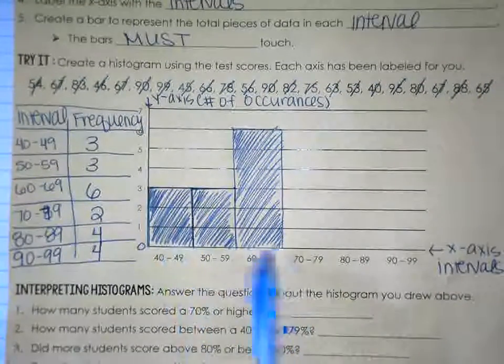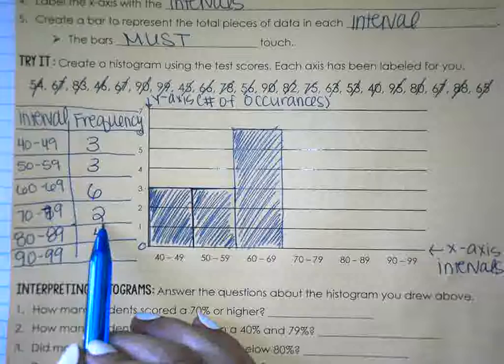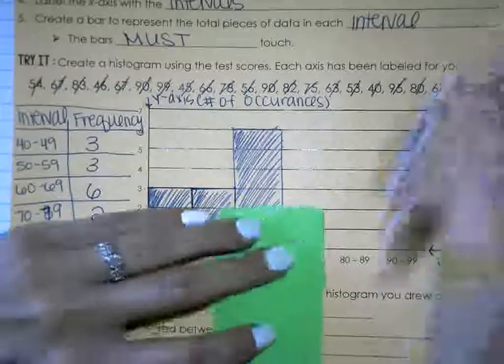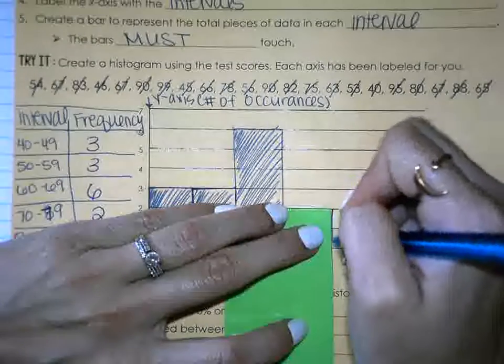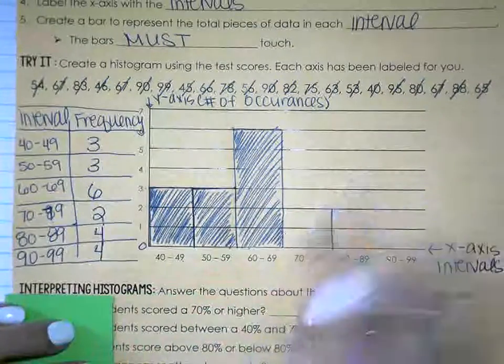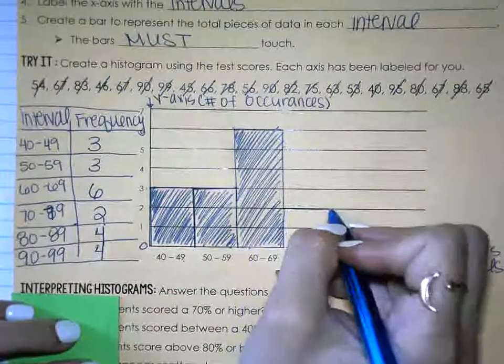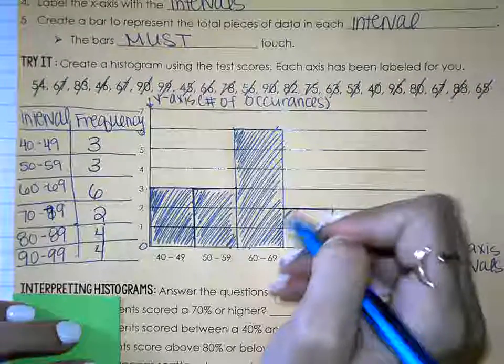Notice there's no spacing. Now I have 2 is my next one. So between the 79 and the 80, I'm going to draw a line going down only from the 2. I'm going to connect it over, and I'm going to shade it in.